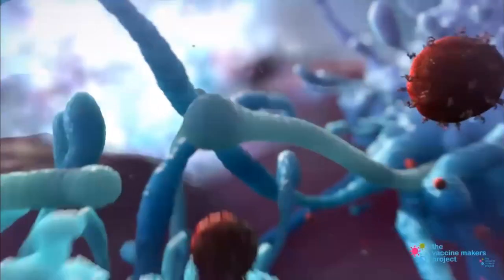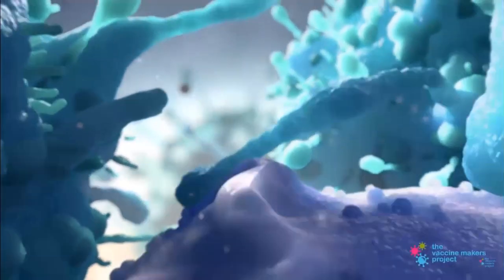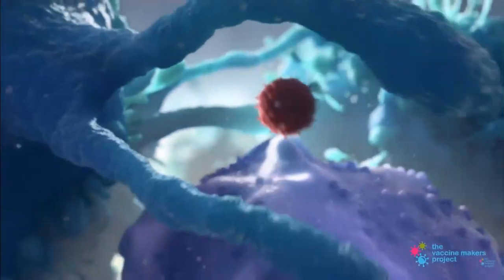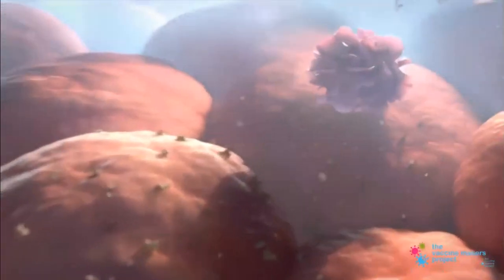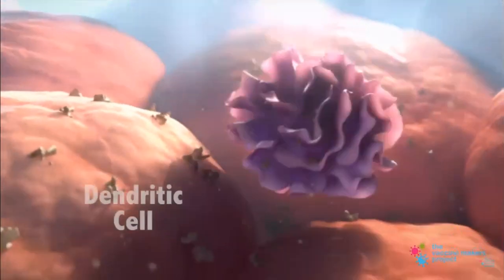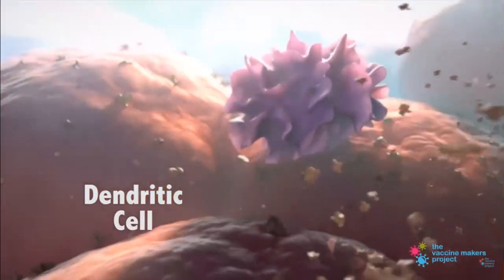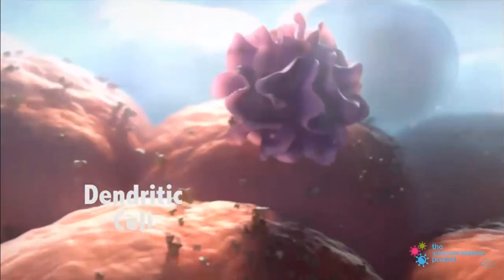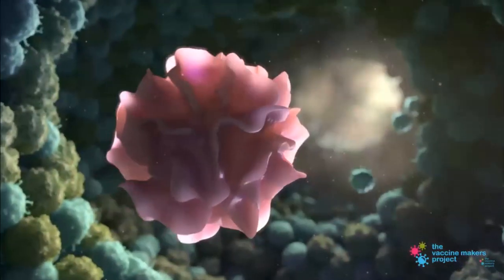an infection. But if the invader slips through, you're going to need a more targeted defense. The adaptive immune system provides a more targeted defense. Dendritic cells are like intelligence specialists. They collect pieces of the invader at the site of the battle. Then they travel to the nearest lymph node, triggering a cascade of events.